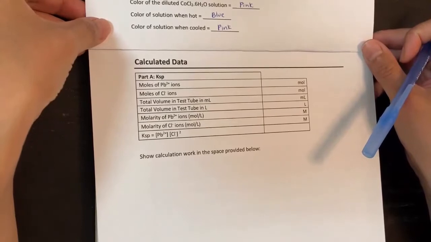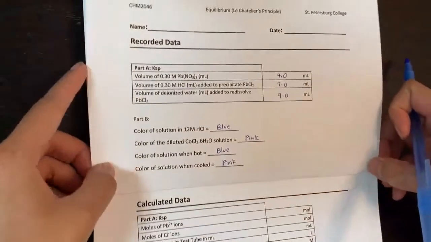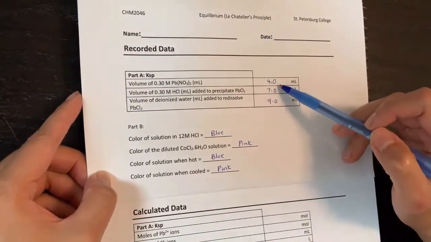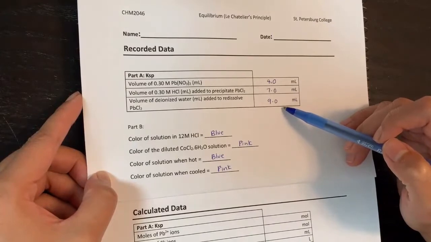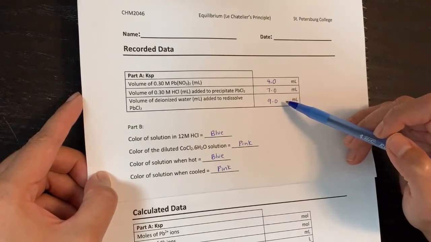Okay, so we're going to learn how to calculate the values for this Le Chatelier's principle lab. These numbers here are different from what you have in your dry lab data, so please don't copy these. Make sure you use the values given in your dry lab data.